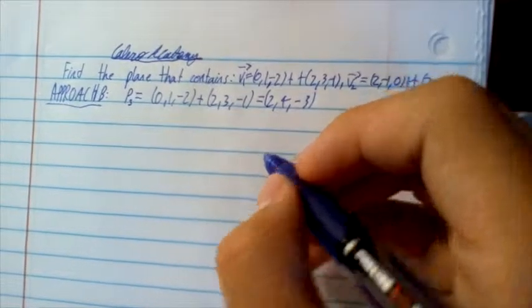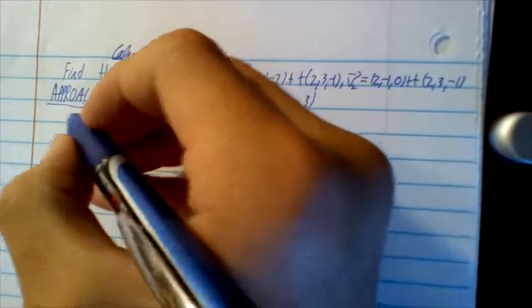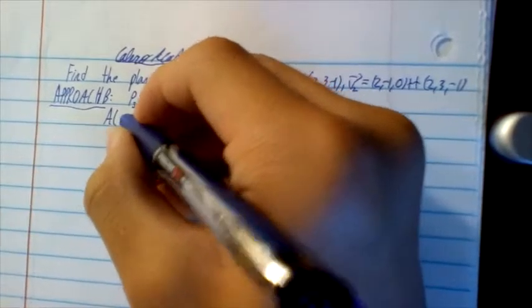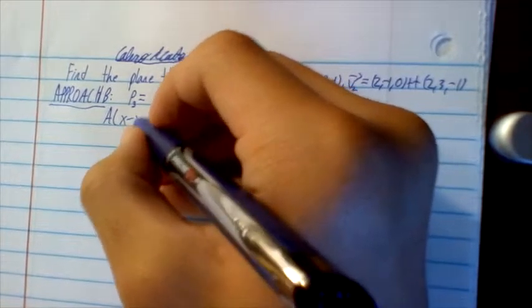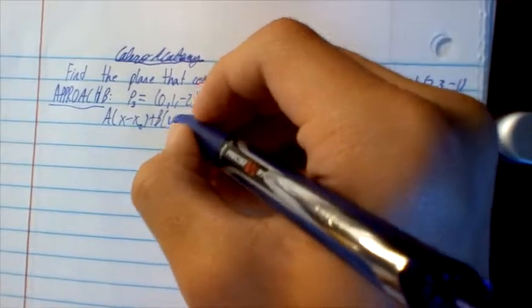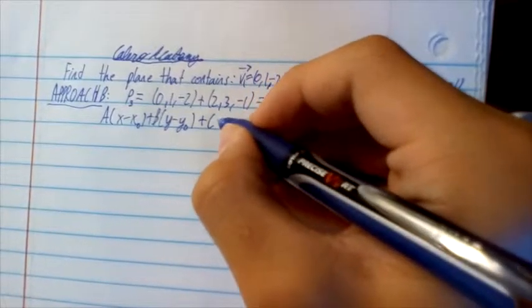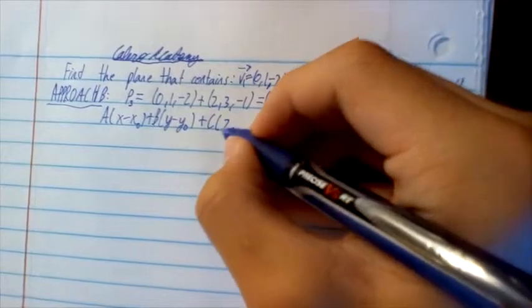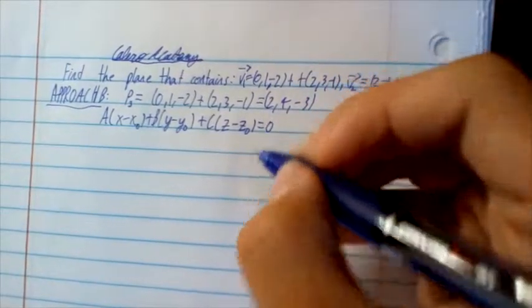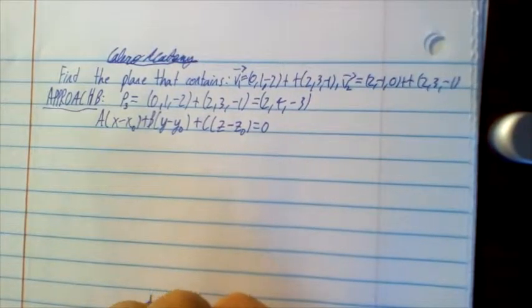Okay. Now, we saw in the last video that you could write the equation of a plane as a times (x minus some value of x) plus b times (y minus some value of y) plus c times (z minus some value of z) all equals 0. But there's also another way to write it.